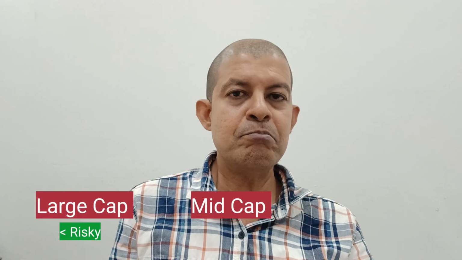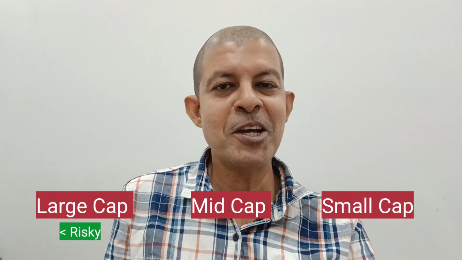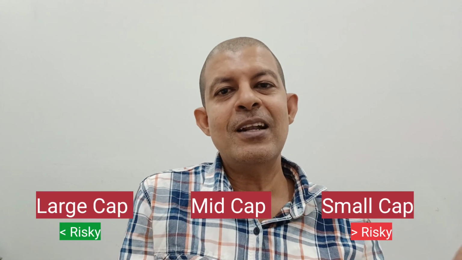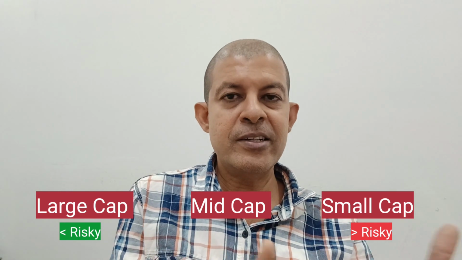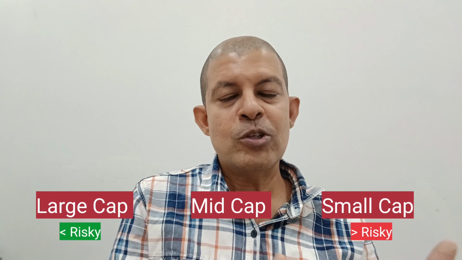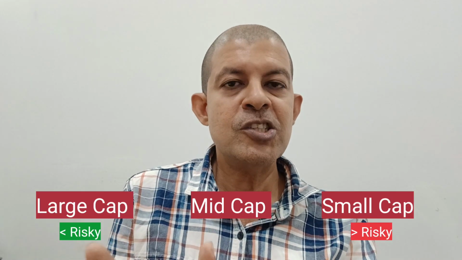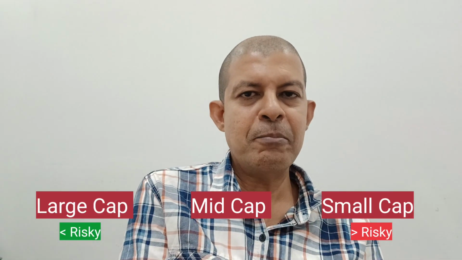At a broad level, there is a large cap mutual fund which is less risky, which is more stable. We have mid cap, which is slightly riskier than a large cap. And then you have finally small cap, which is much riskier than a large or a mid cap. And the returns provided by each of these categories vary. The stability of a large cap is much better, but the returns are comparatively lesser than mid cap.